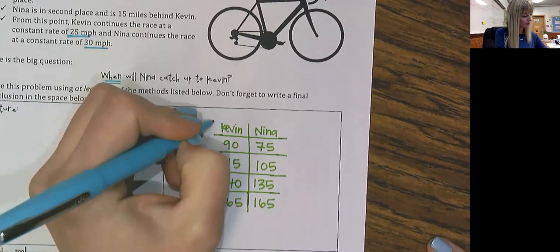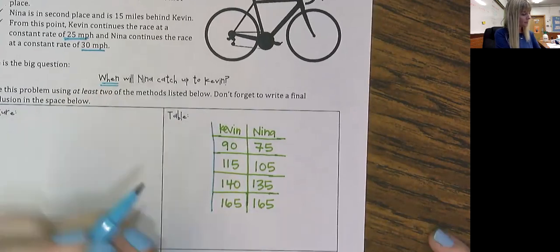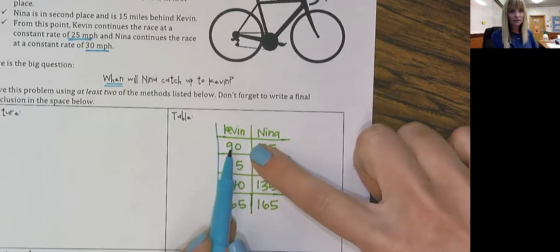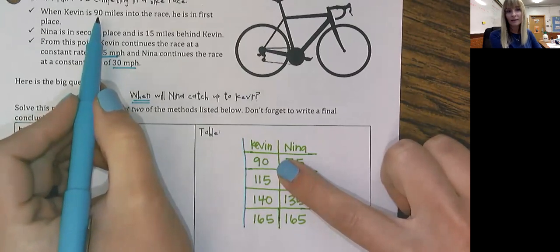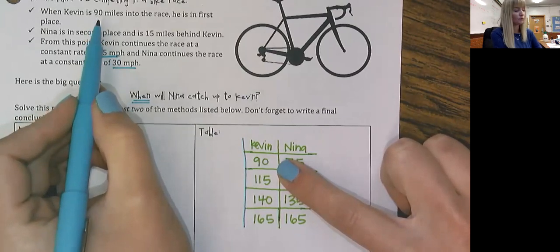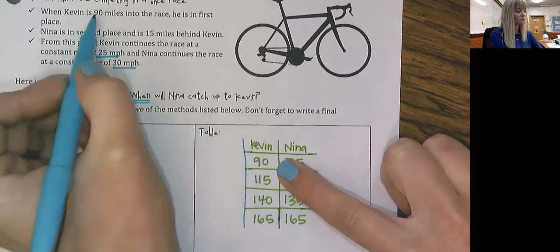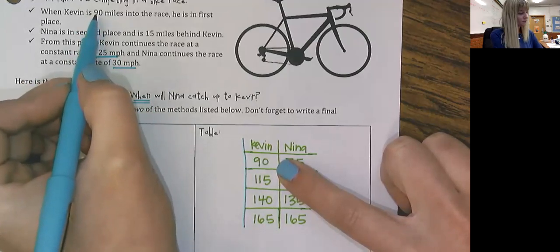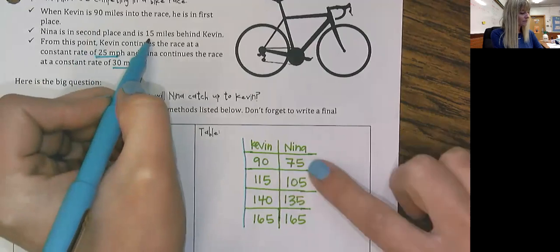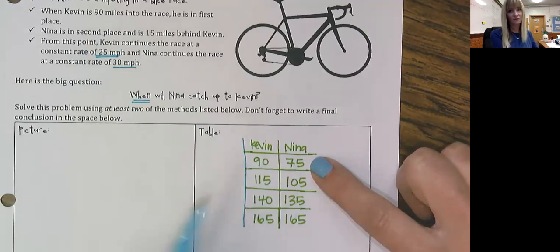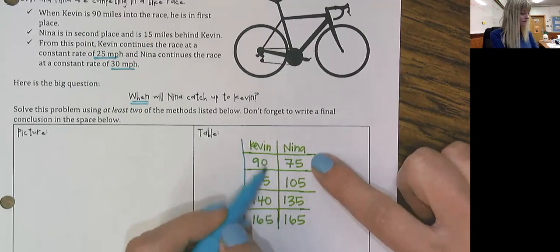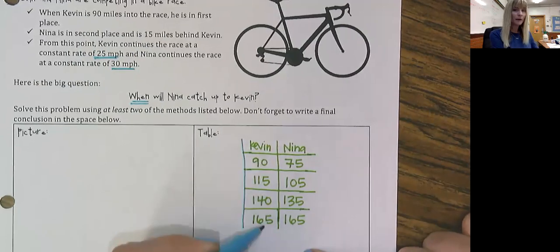If these are all distances calculated, first I want to make sure we understand, I started Kevin at 90 because we're jumping into the story when he's already 90 miles into the race. I don't know what happened before that. So I'm going to jump in with my information when this story jumps in. He's in first place. And Nina's in second place, 15 miles behind him. So I took 90 minus 15, which is 75. So these values in the table are both miles.